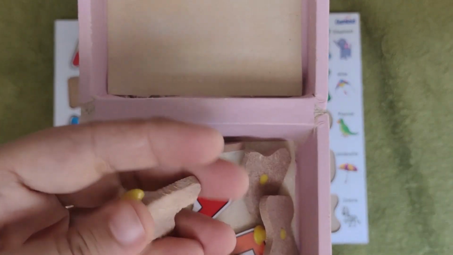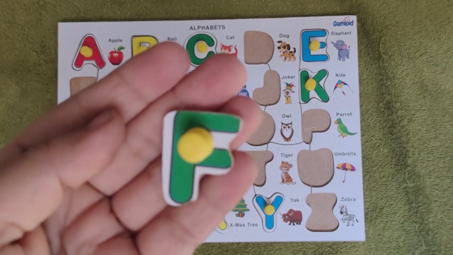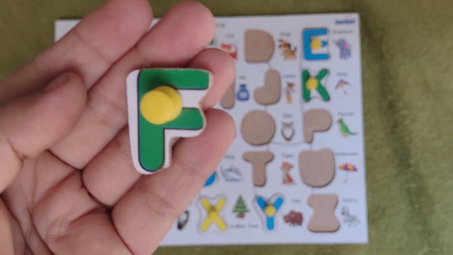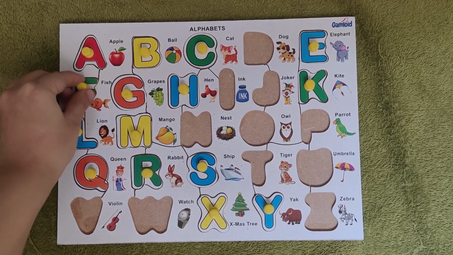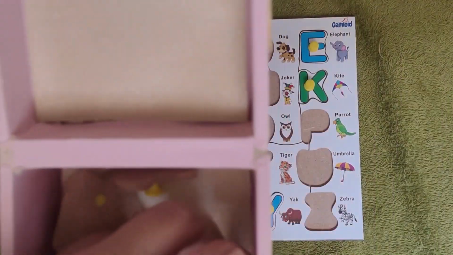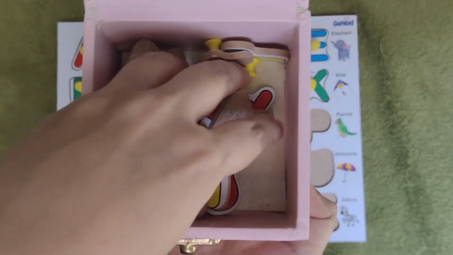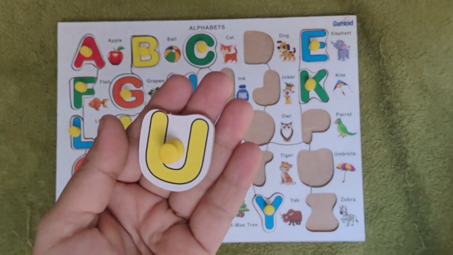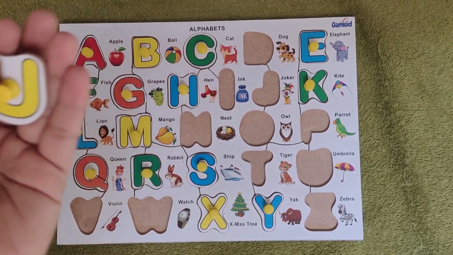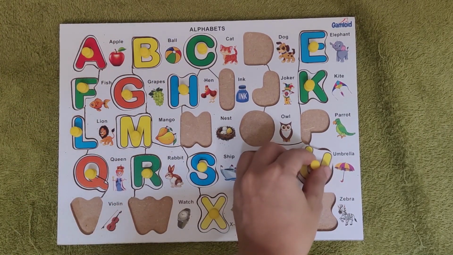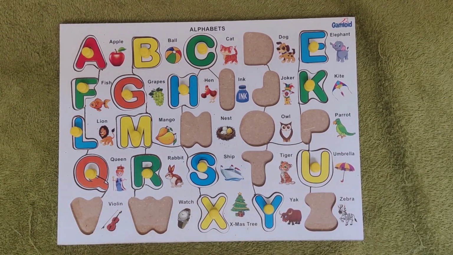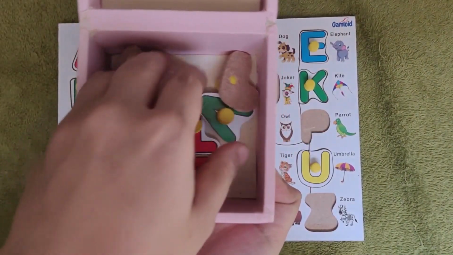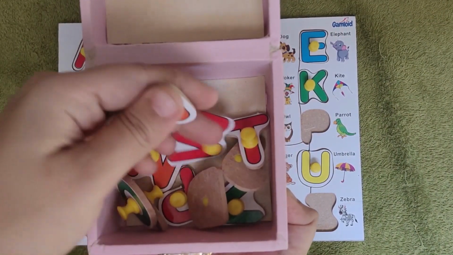Let's see which letter comes out next. Letter F. After letter F, which letter is coming out? Letter U. Okay, so we got so many letters. Let's see which letter is coming next.